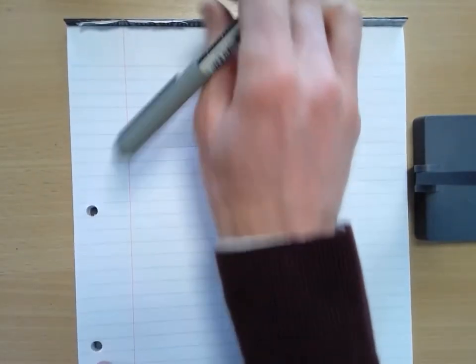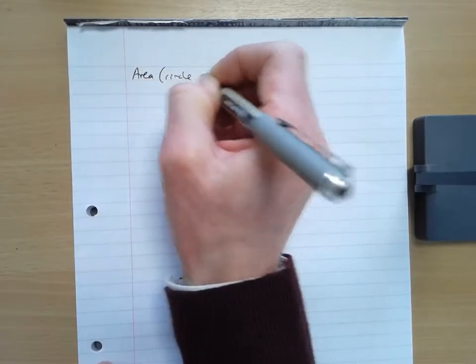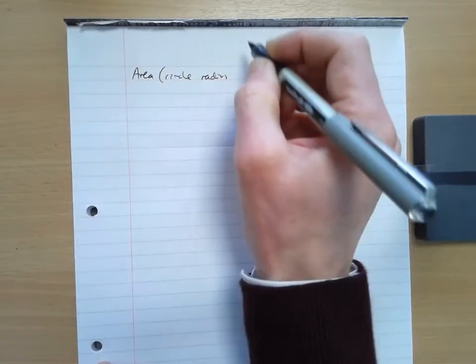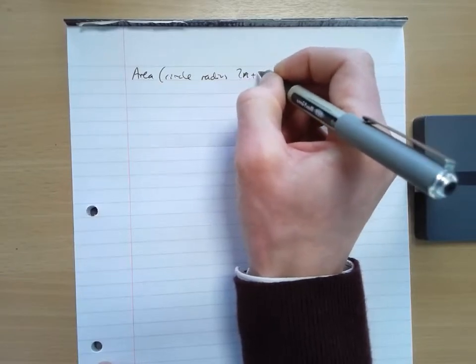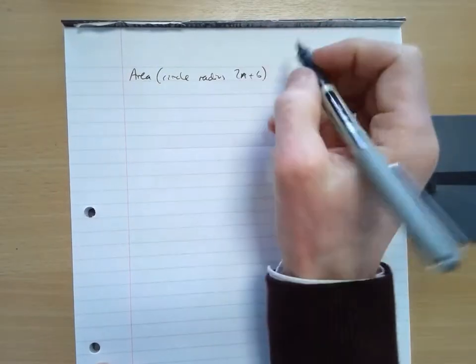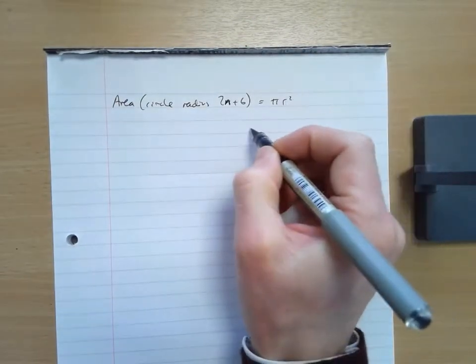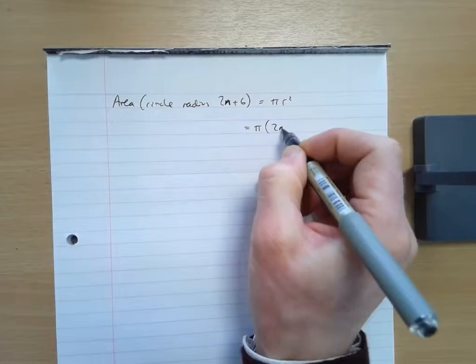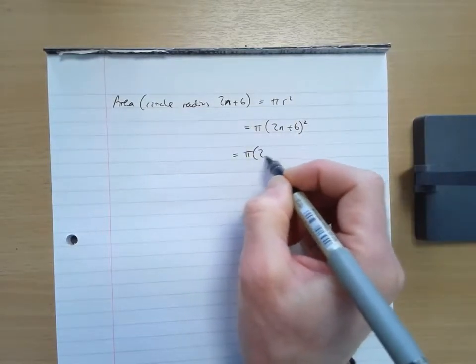So on a new sheet, I'm now going to work out the area of the large circle. So that's a circle with radius 2n plus 6. And again, of course, that's pi r squared to start with as our formula. Substitute in the 2n plus 6. Write that bracket twice.